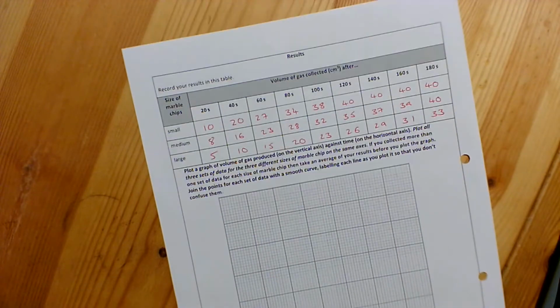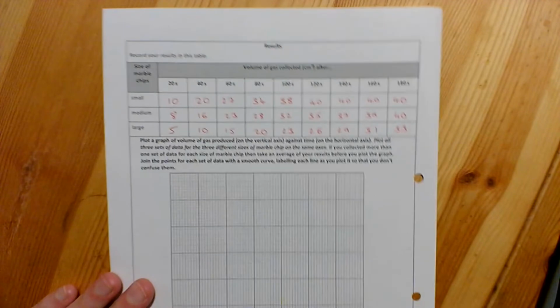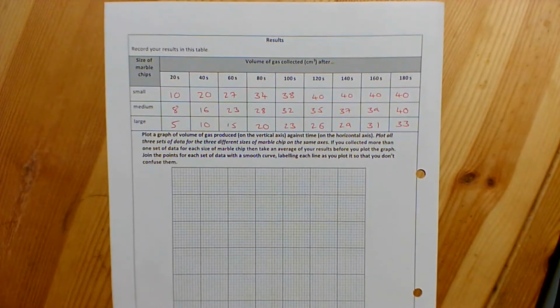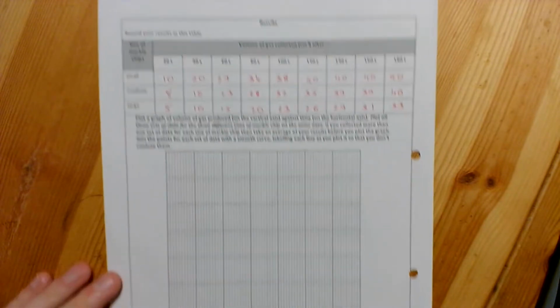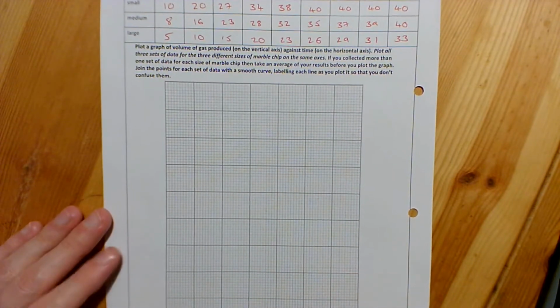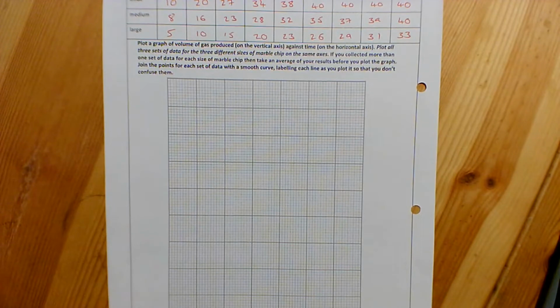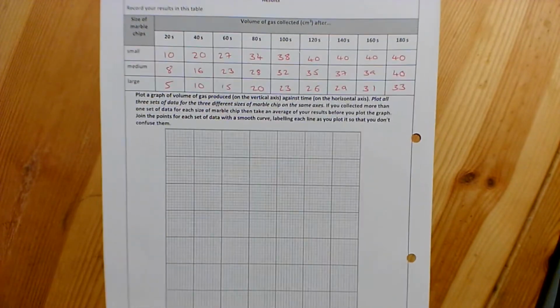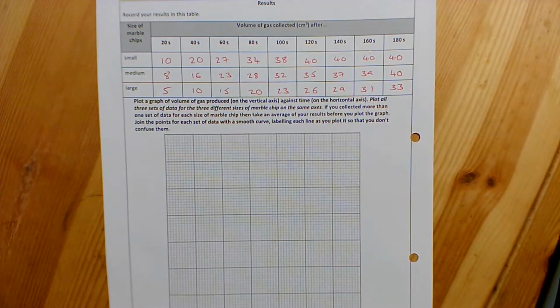So what we're going to do is plot this as a graph, because that is one of the key skills from this topic, the graph skills. That is the plotting of graphs, the interpretation of graphs, and the plotting of graphs should be easy marks, 3 or 4 easy marks. So we're going to start off with the axes.